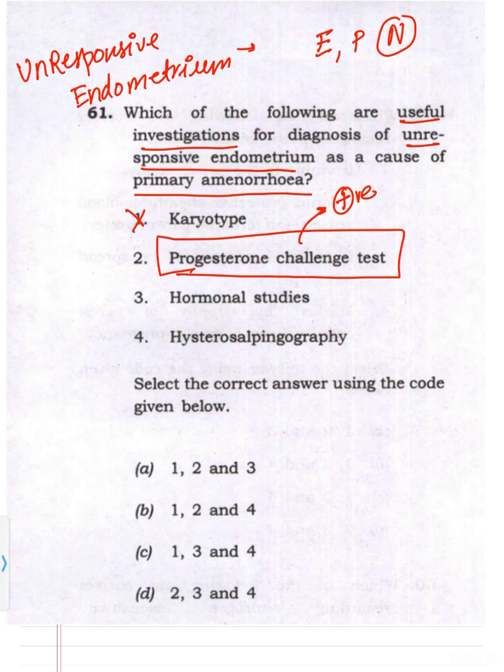If the progesterone challenge test is positive, what is ruled out? The estrogen problem is ruled out. So the hypothalamic pituitary ovarian axis is normal, because if it had not been normal, the estrogen would not have been normal.